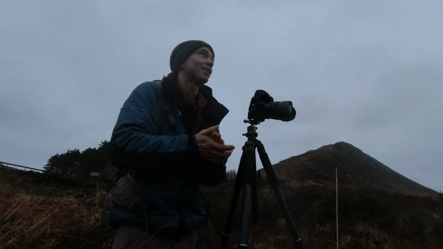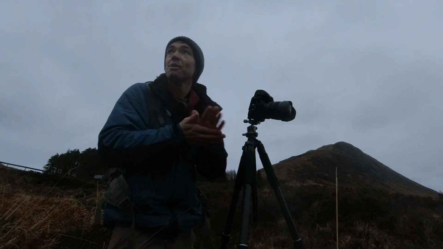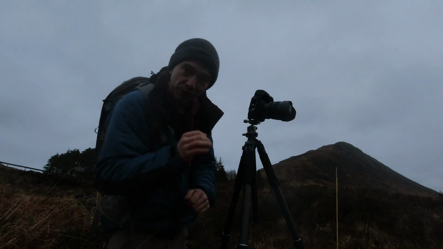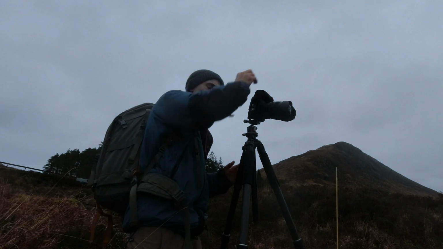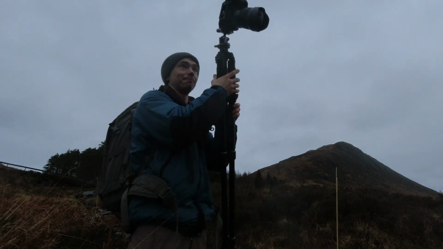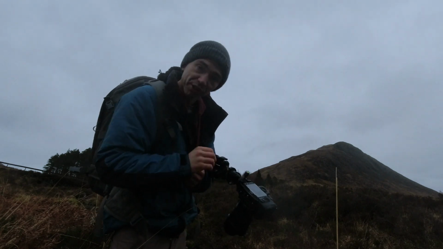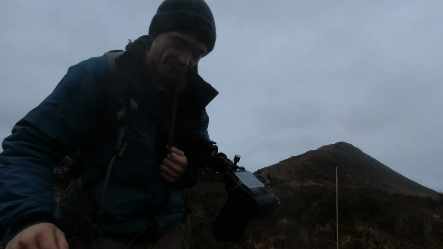Right now though, the mountain is disappearing behind a bank of fog. My hands are freezing, but the shoot must continue. But I think that was a nice image. And that bank of mist that's come across and smothered the mountain might actually work for me.